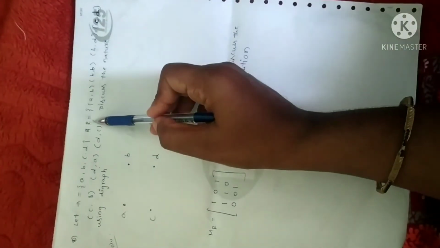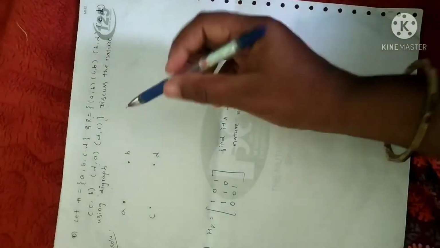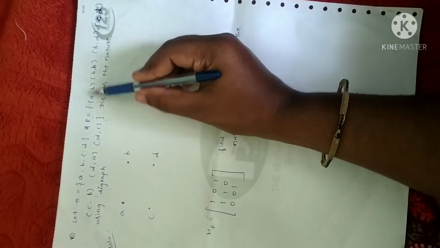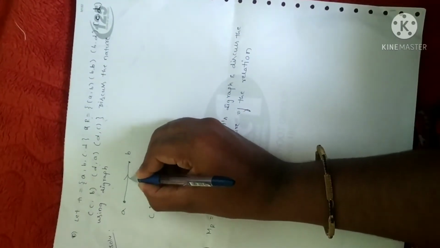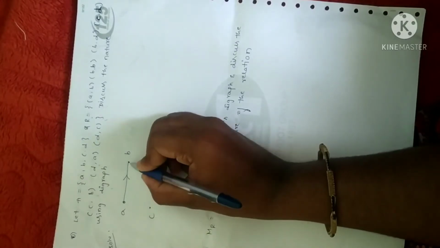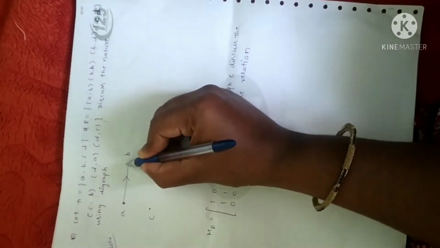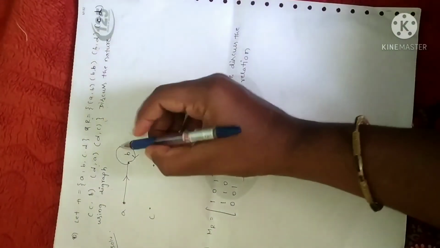Now look at the relation. In the relation, the first element we have is A to B. In the sense, we have to connect an edge from A to B. Direction is very important here. I have marked an edge from A to B. Next element we have is B to B. B to B represents a self loop. Next element B to D. I have marked an edge.